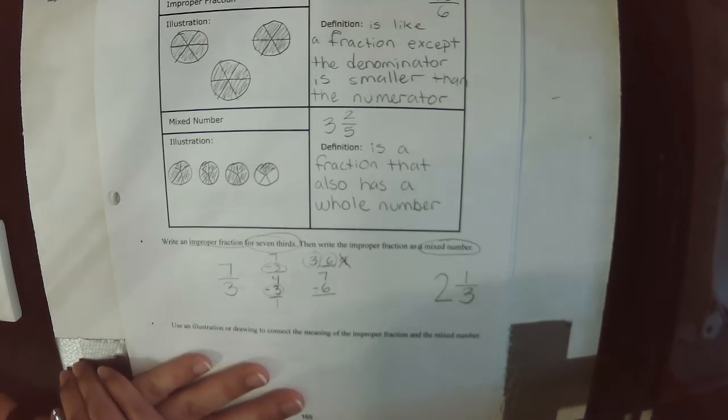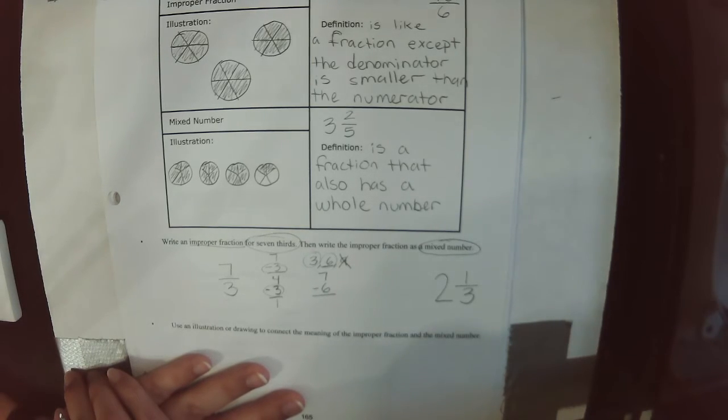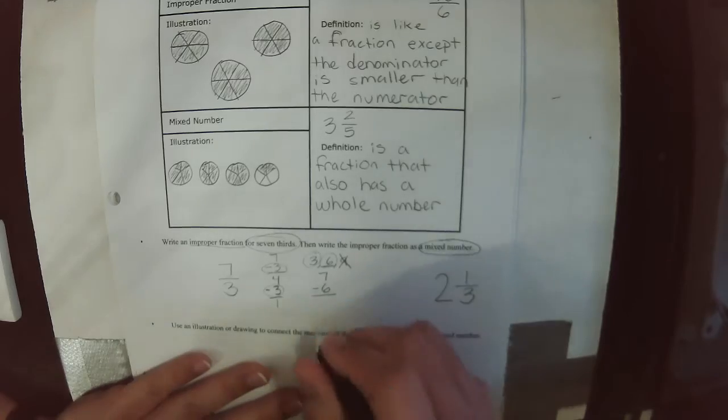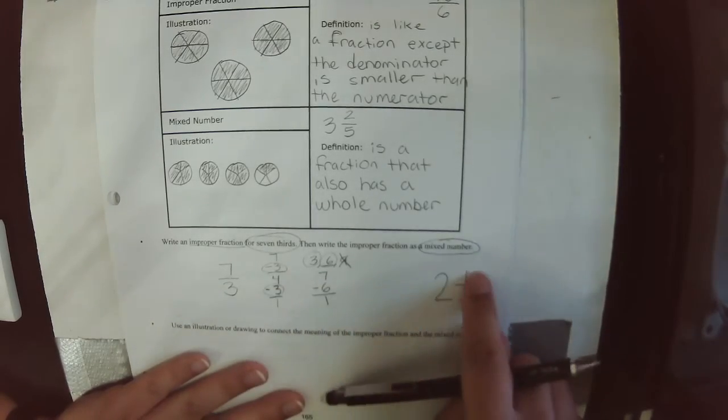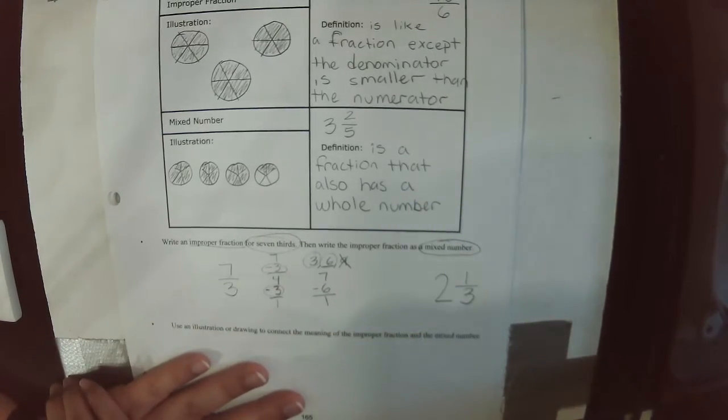Christopher? 7 minus 6 is what? One. Hey, look at that. 1. And there's my numerator.